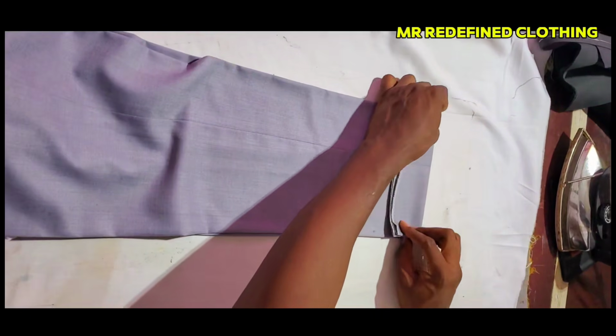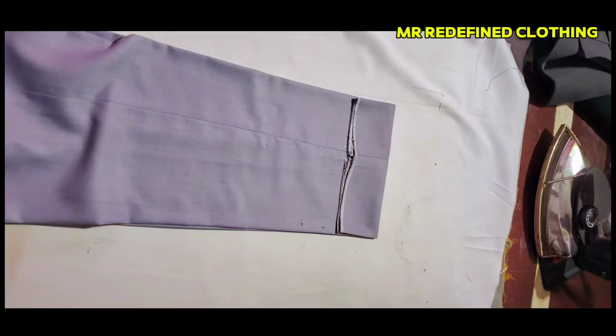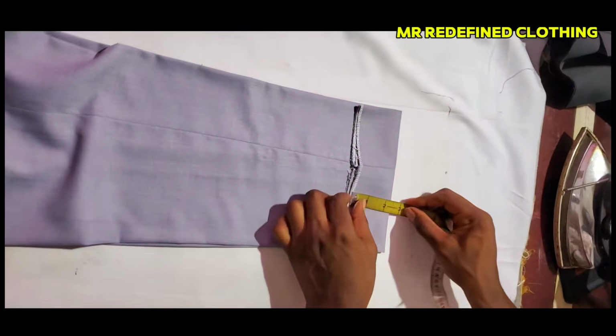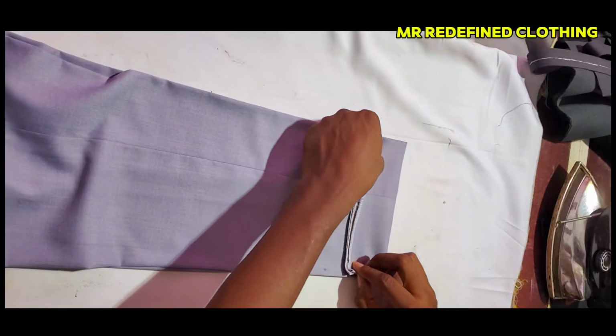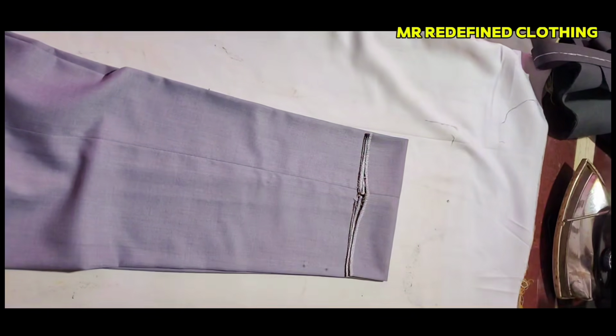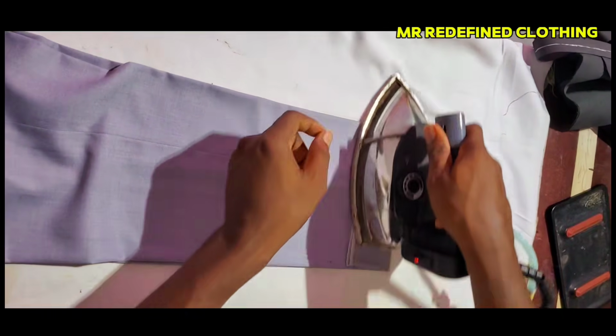So you have to fold 2 inches right there. You know, you can still fold the 2.5. But you have to measure what is left for your trouser. So you just fold. I can just take 2 inches and fold. You fold and then iron.